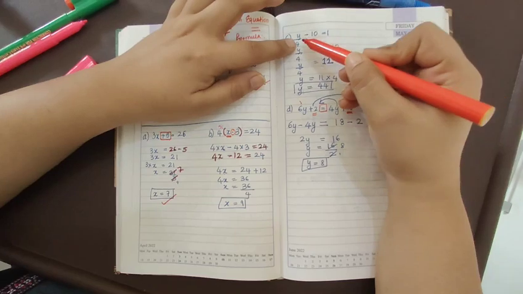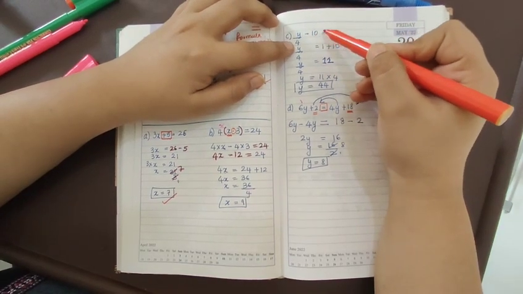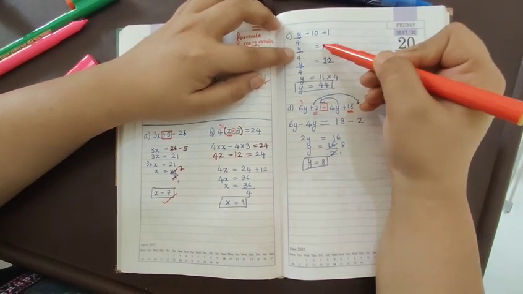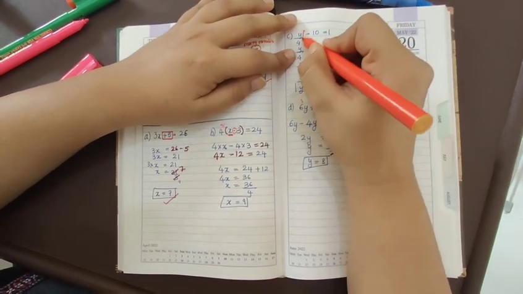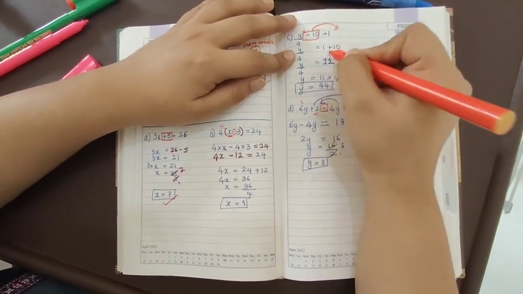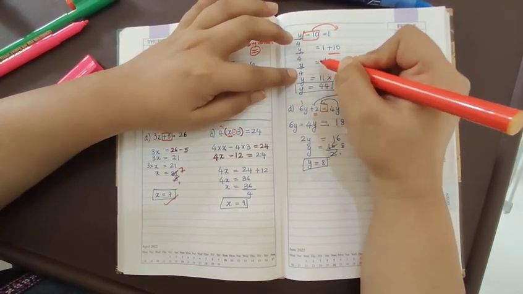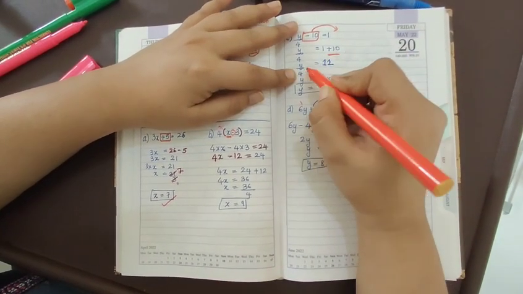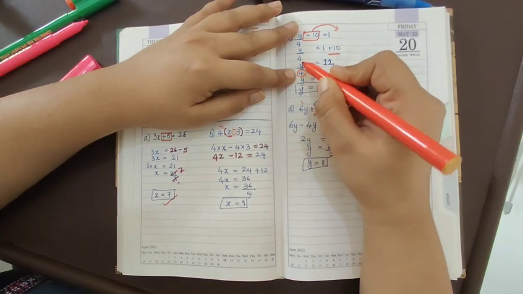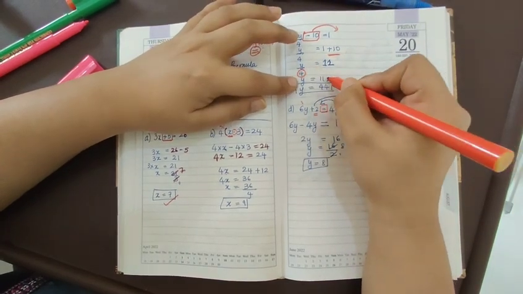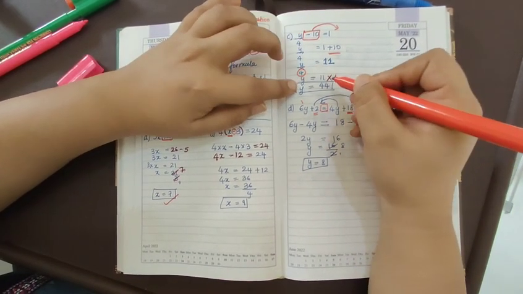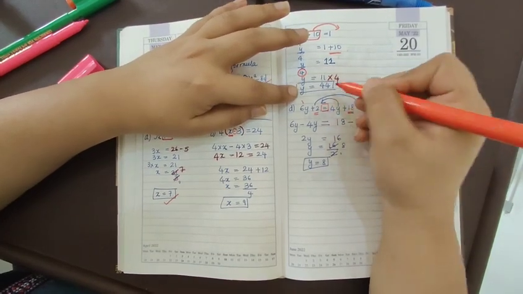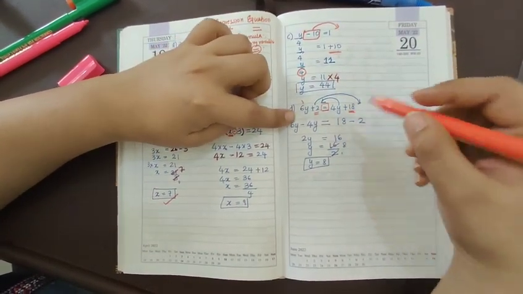Now in this sum, what will happen? You have y upon 4 minus 10 is equal to 1. So y upon 4 is equal to, your minus 10 goes to the other side, becomes plus 10. So y upon 4 is equal to 1 plus 10, that is 11. Now who's attached to the variable here? 4. And in the form of division, so he goes to the other side, becomes multiplication. So 11 into 4 gives you 44. That's why y is equal to 44.